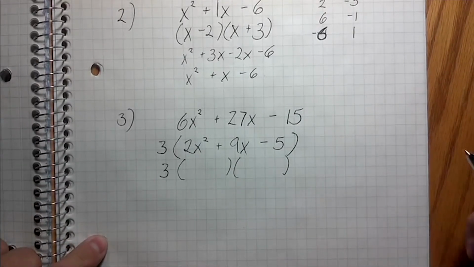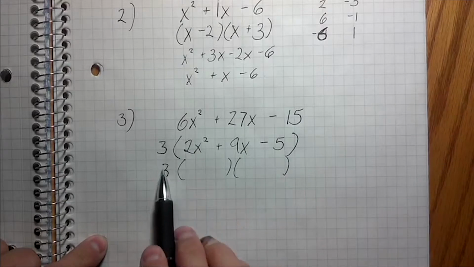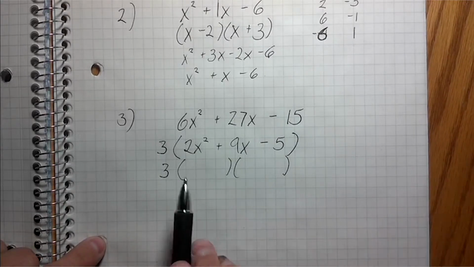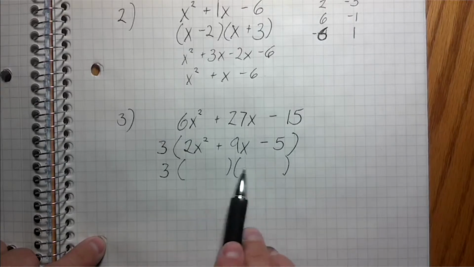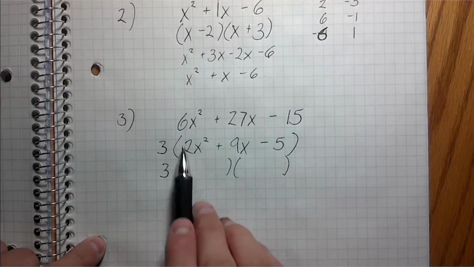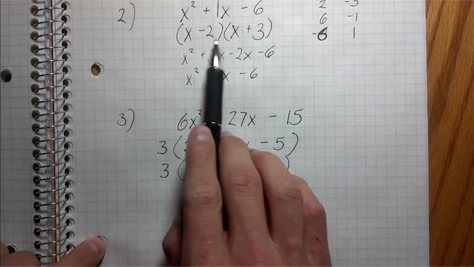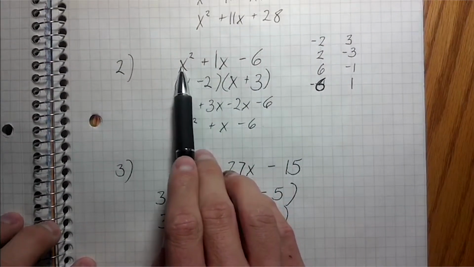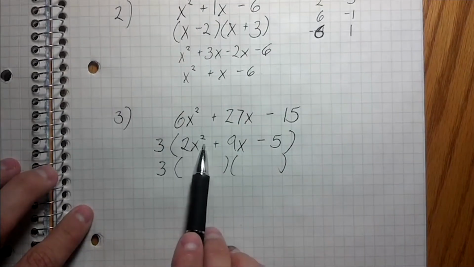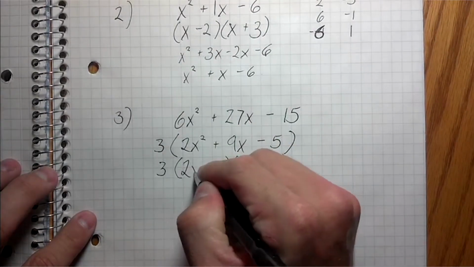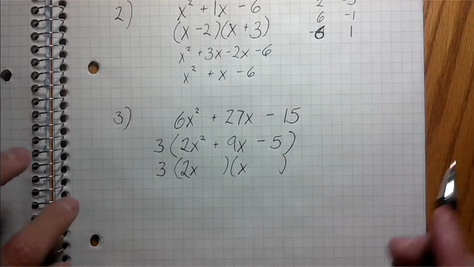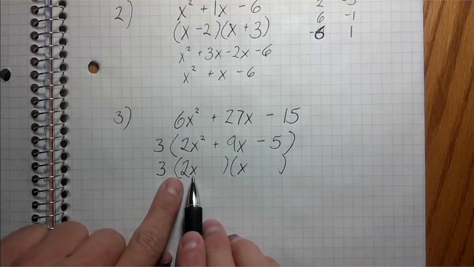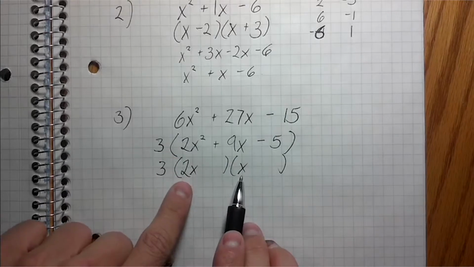Now though, there's one more added complication. Now that we factored out the 3, there's something else you have to worry about, and that is these numbers right here. In previous problems, like up here, this was just an x and an x, because this was just an x squared. However, since this is now a 2x squared, I need to put a 2x and an x, because remember, these two things right here need to multiply together to make this. So 2x times x is 2x squared. That's why this needs to go here.